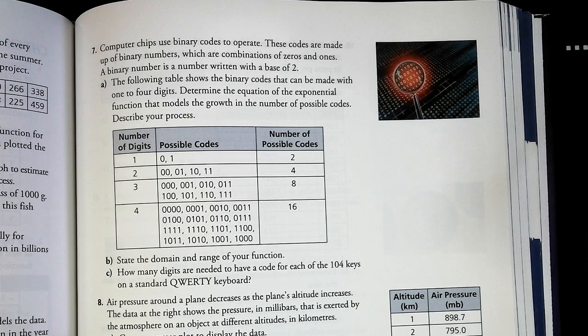So number 7, computer chips use binary codes to operate. They're made up of binary numbers, combinations of zeros and ones. We've got tables that show how many digits a number can have, the number of possible codes, and what those codes are in binary representation. Because we should all be used to binary, we have a clock that runs that way in the classroom.